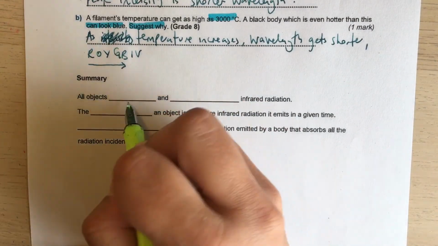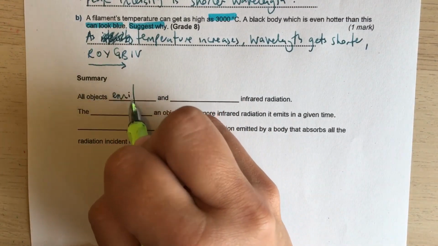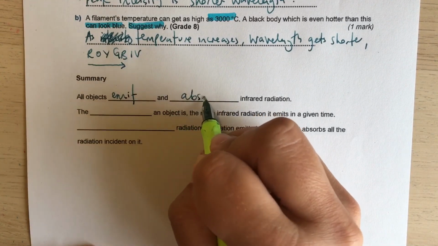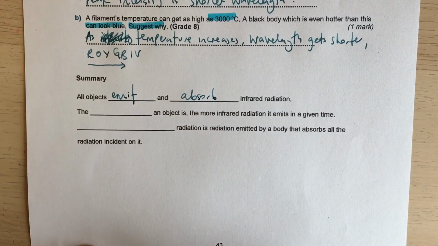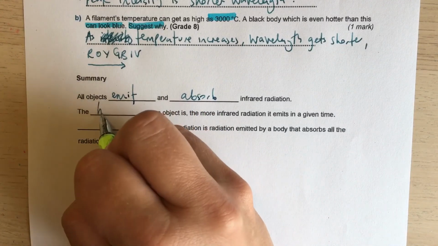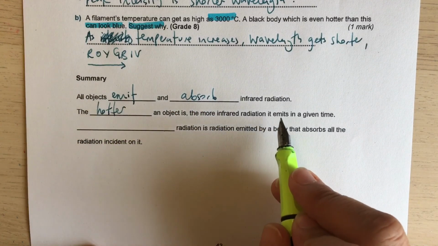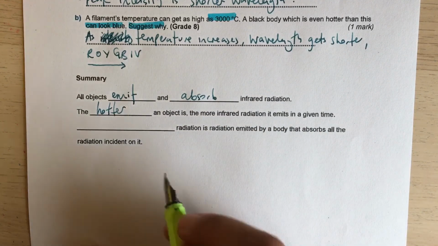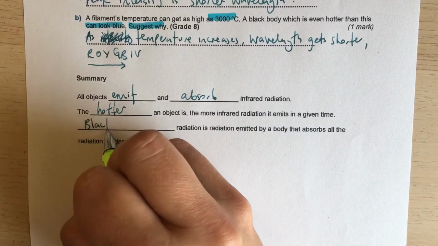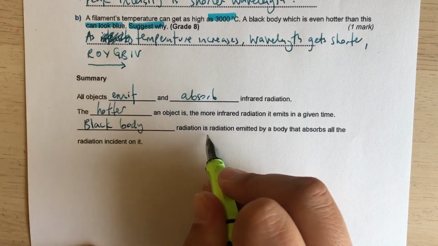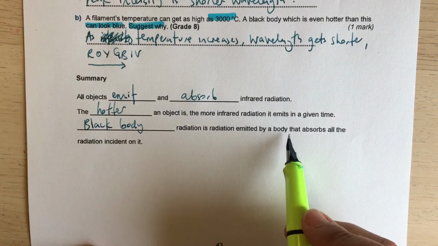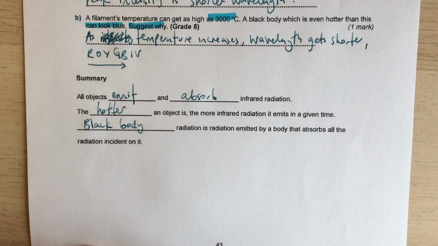All objects emit and absorb infrared radiation. The hotter an object is, the more infrared radiation it emits in a given time. Black body radiation is radiation emitted by a body that absorbs all the radiation incident on it.